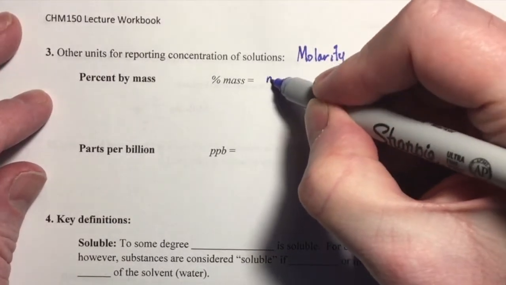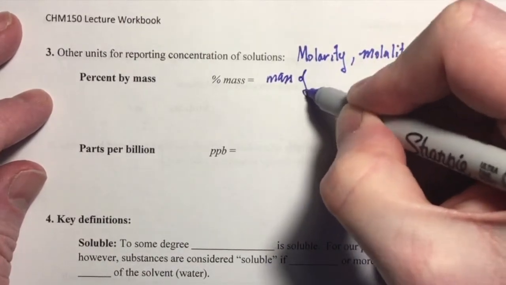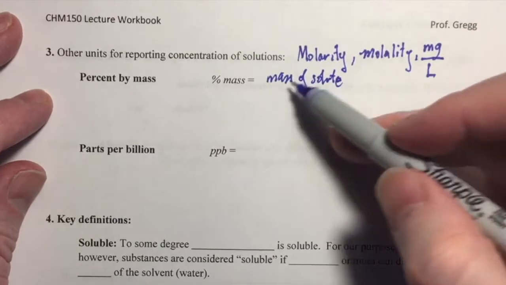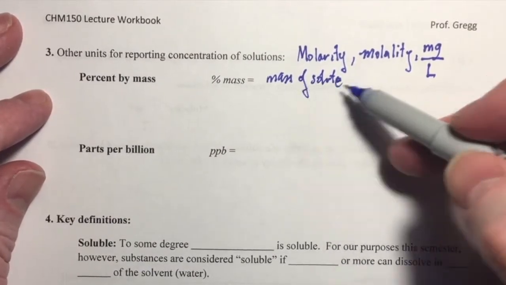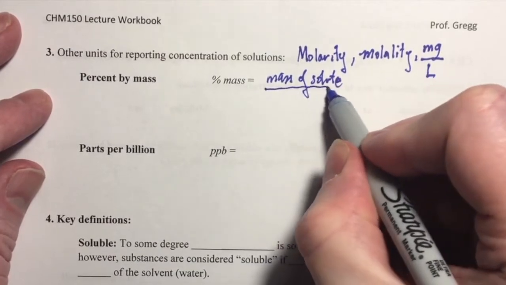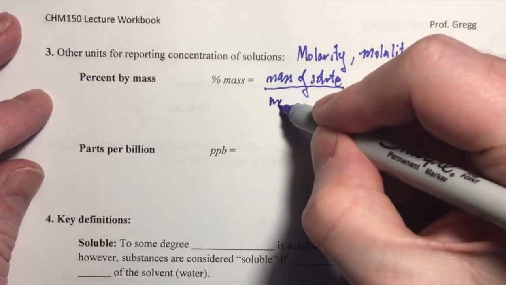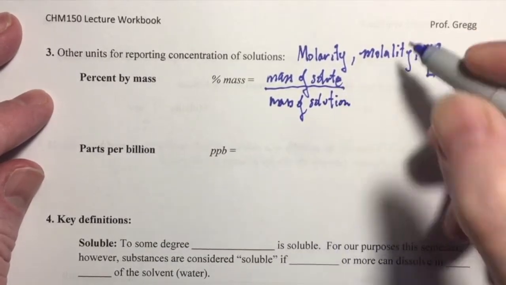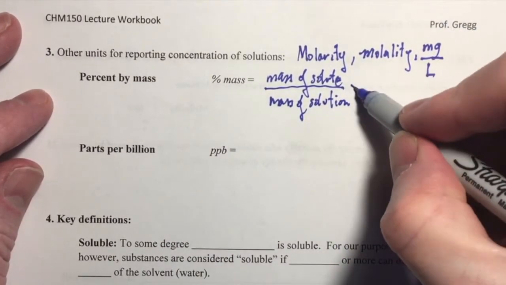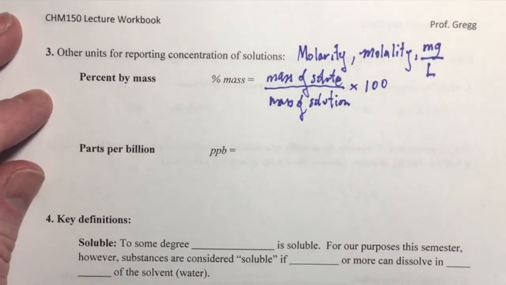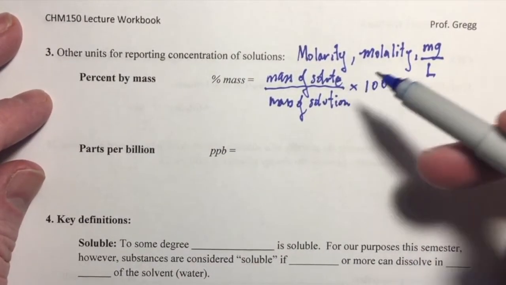You're just dealing with the mass of the solute. That is the part. Remember, for percentages, it's always part over the whole times 100. So the mass of the solute divided by the mass of the whole solution. And then since it's a percent, we always multiply by 100, right? And that gives us a mass percent.